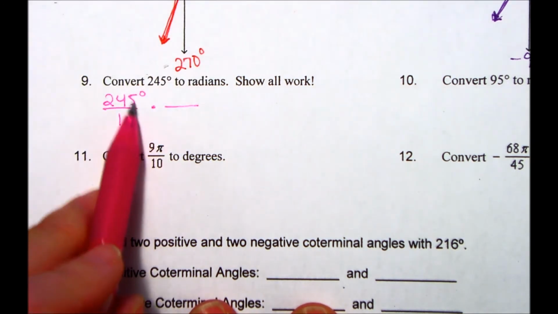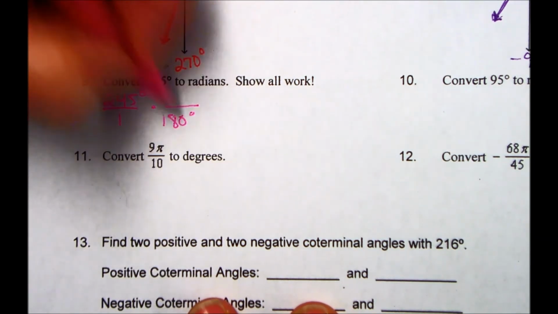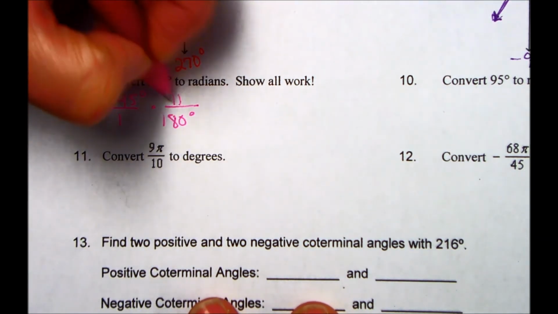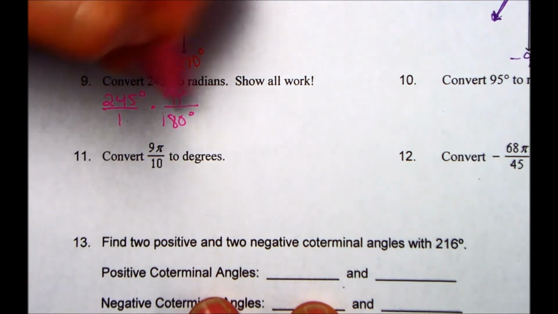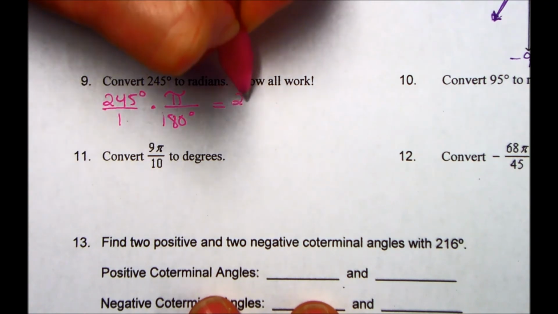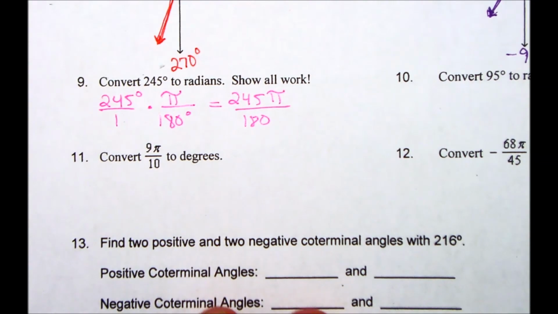And since I want to get rid of degrees, the 180 degrees is what I'm going to put in the denominator, and then at the top, since I want to convert to radians, pi goes in the numerator. So I could just multiply across 245 pi over 180, but you do need to simplify.